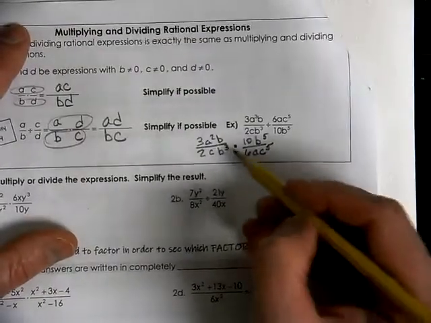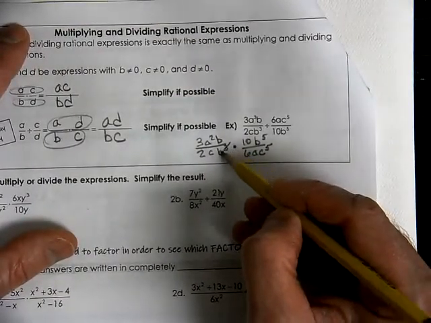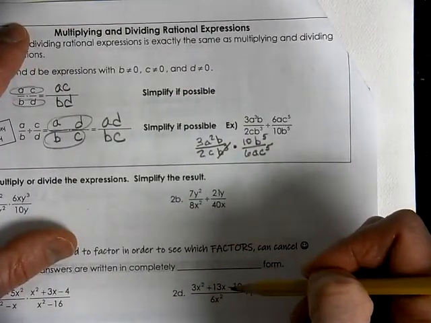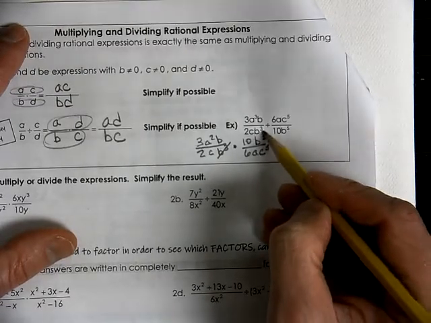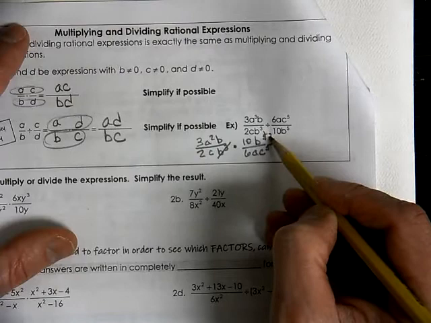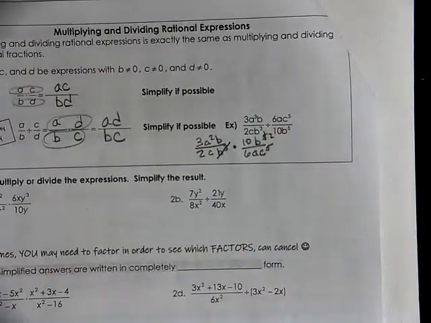So now you might notice that you have 3 b's on bottom. You have 5 b's on top. So that's going to actually turn into a 2. That's b squared now. I took away 3 of them.